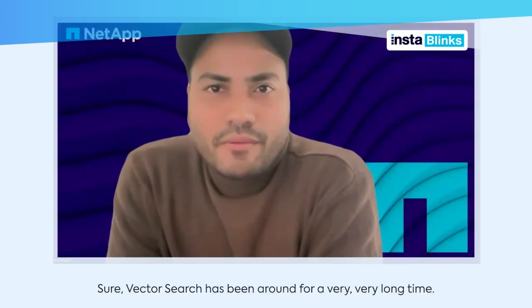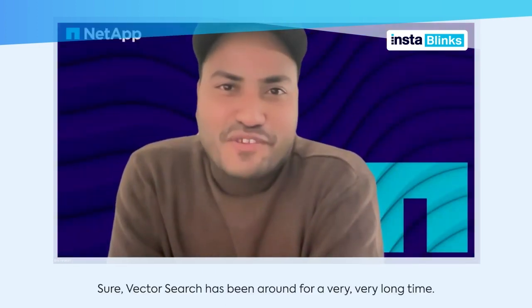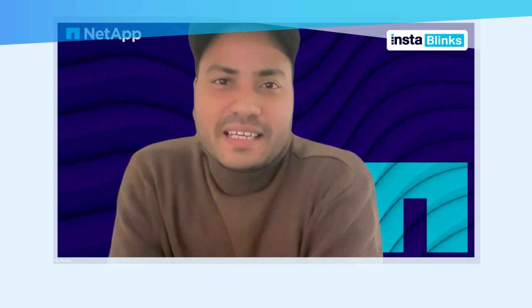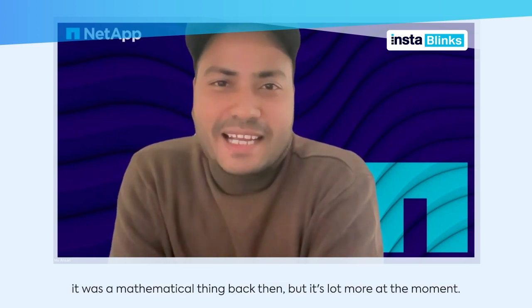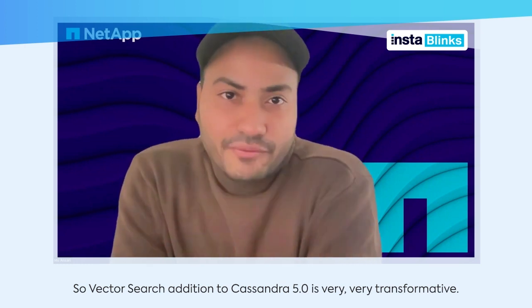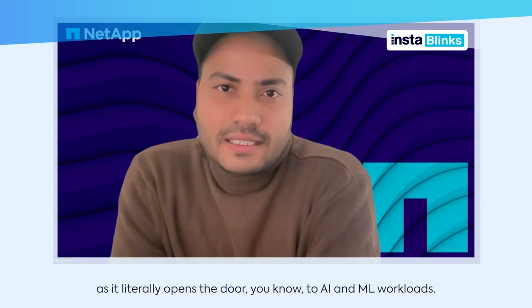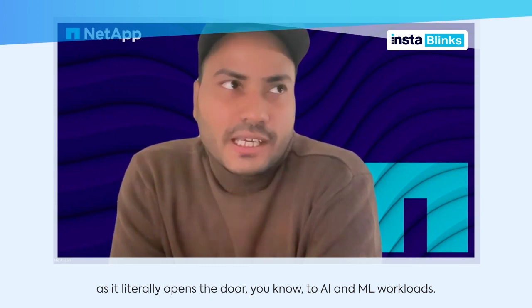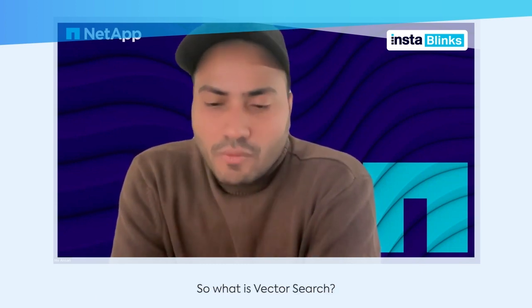Sure. Vector search has been around for a very, very long time. It was a mathematical thing back then, but it's a lot more at the moment. So the vector search addition to Cassandra 5 is very, very transformative as it literally opens the door to AI and ML workloads. So what is vector search?